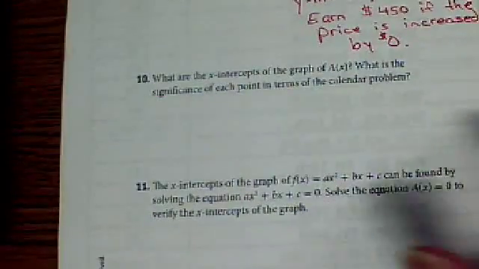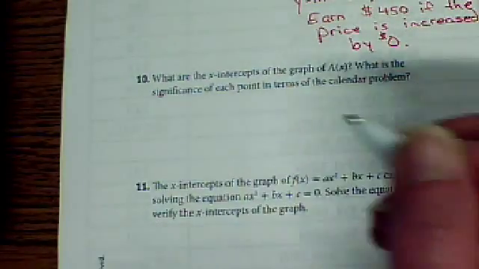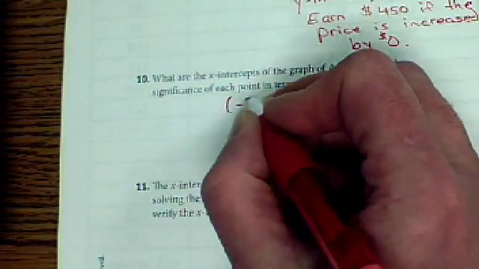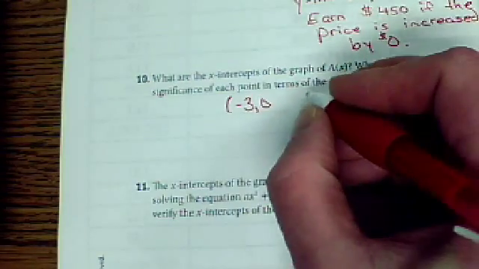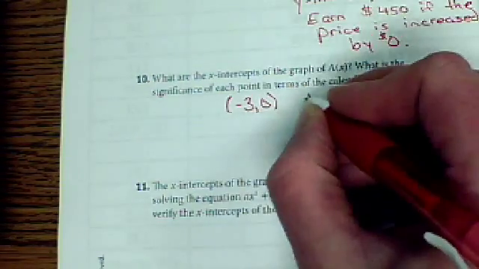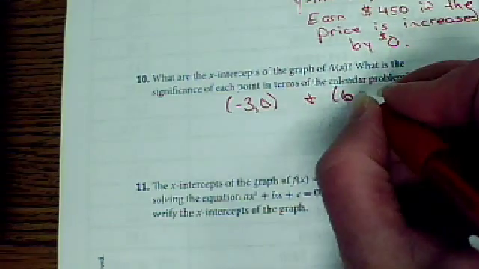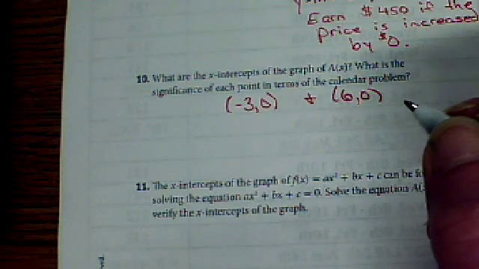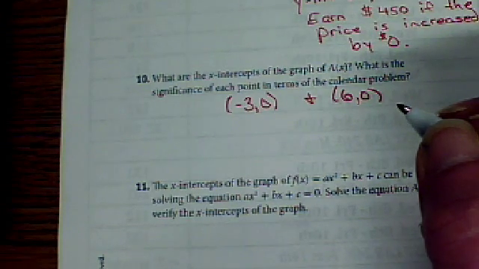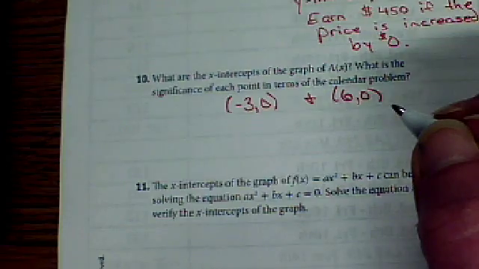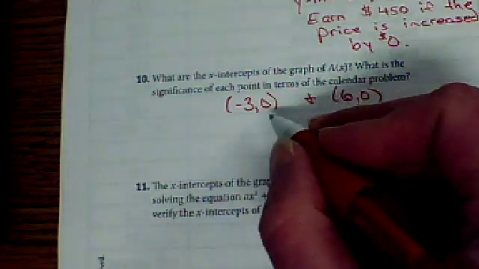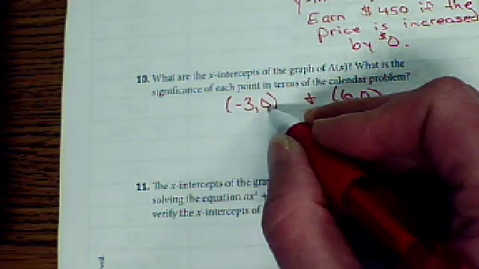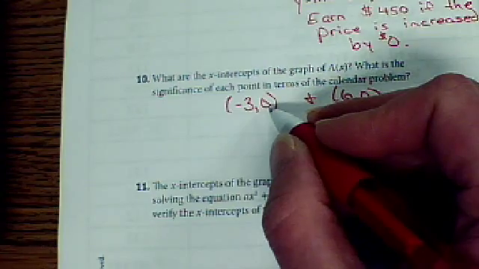Now let's look at the x-intercepts of the problem. And there are 2 of them. If you look back at your graph, there was one x-intercept at negative 3. And the other one was at the point 6, 0. And what is the significance in this problem? Now, remember that these y values are how much we're earning. So on both of these, this means we would earn no money.